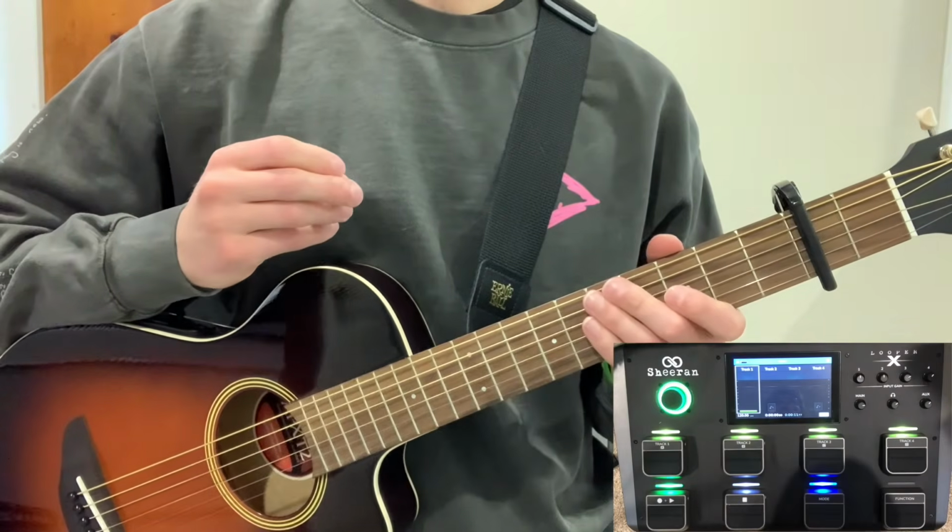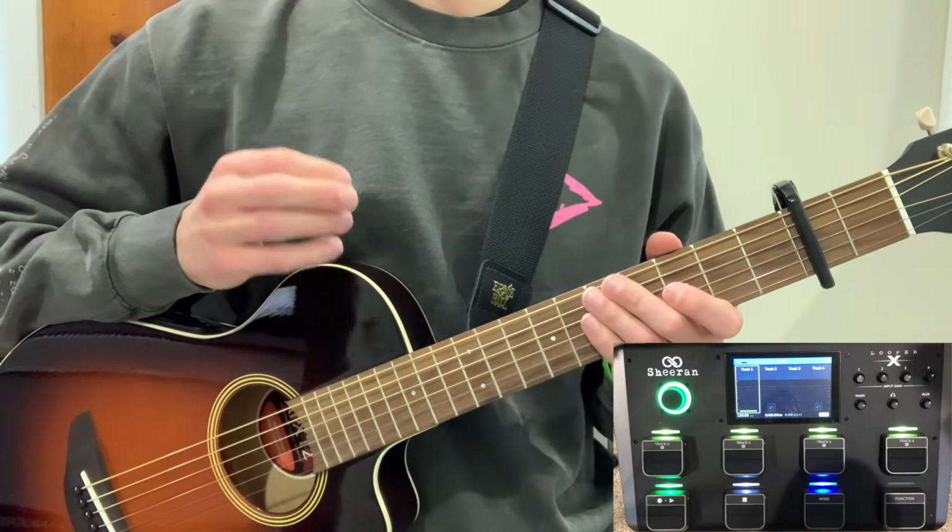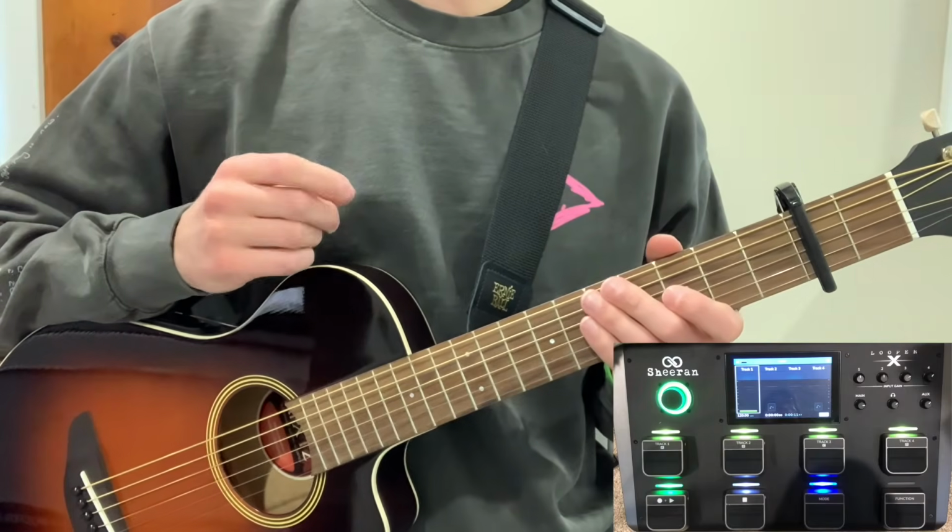Alright, so we've actually completed the loop setup of the song now. So now I'll show you how to add everything we've just went over into your loopers all in one go, and then transition into the intro of the song.